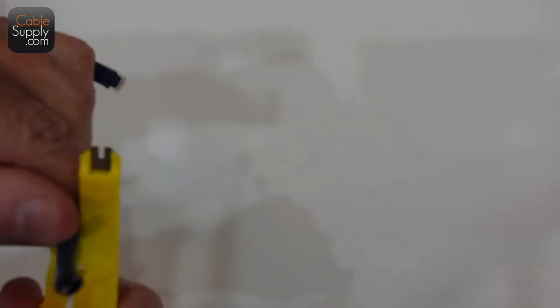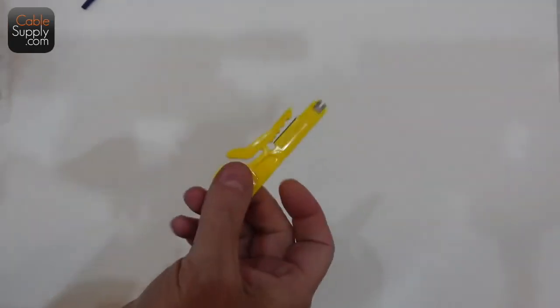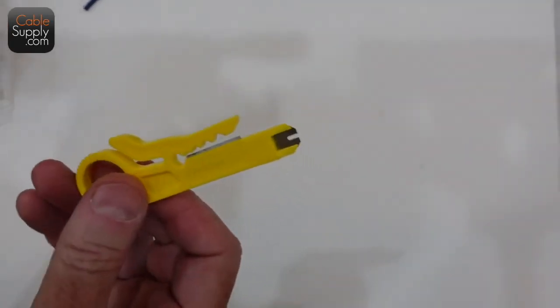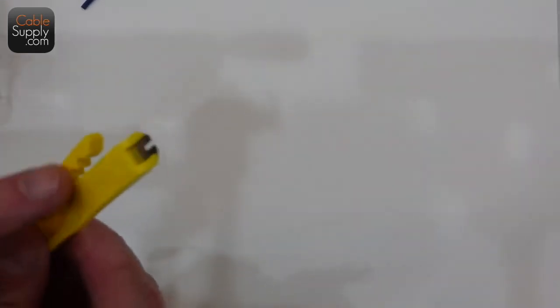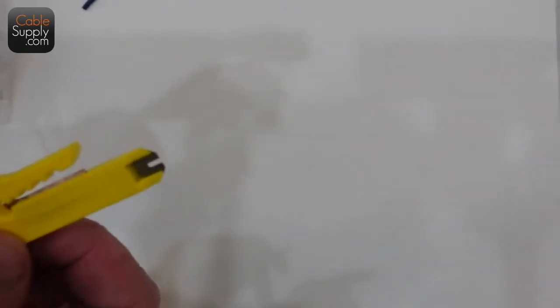Now this little wire stripper looks dorky, but this is the best wire stripper I ever had, to be honest with you. This is what every technician should have. It's cheap. The blade, after about 100 or 200 cuts, gets a little dull. It still works, but it gets a little dull. But it is fantastic. It is the best.